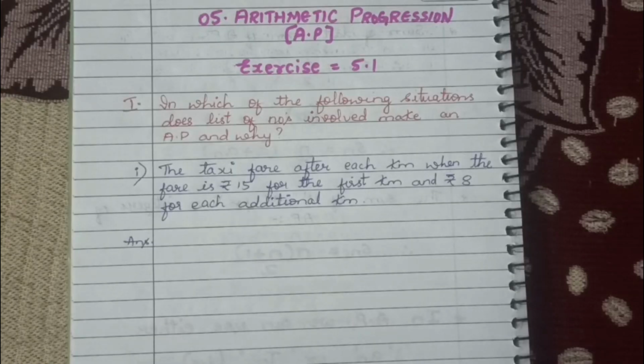First, in which of the following situations does the list of numbers involved make an AP? So the first sum is the taxi fare after each kilometer, when the fare is rupees 15 for the first kilometer and rupees 8 for each additional kilometer. So let us solve the sum.